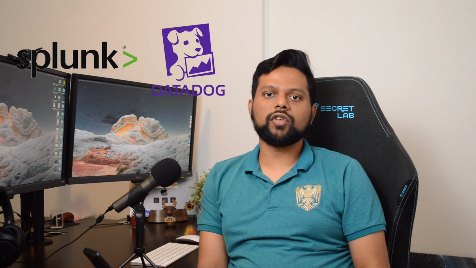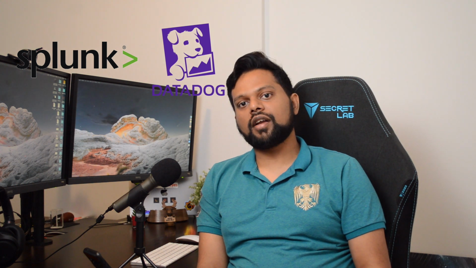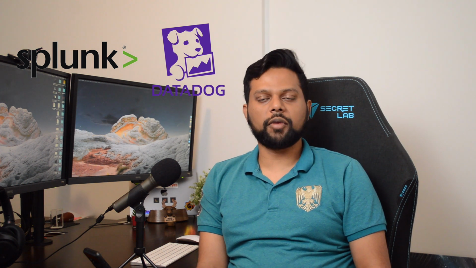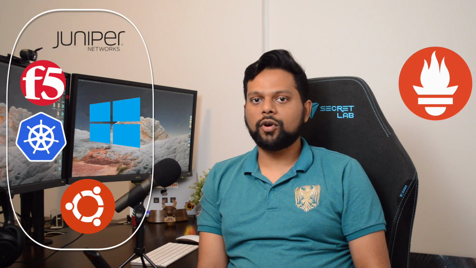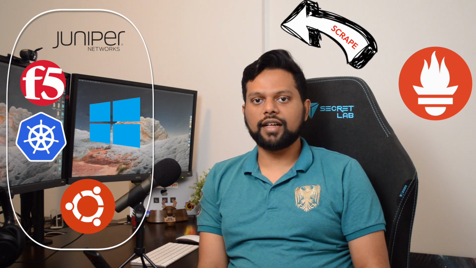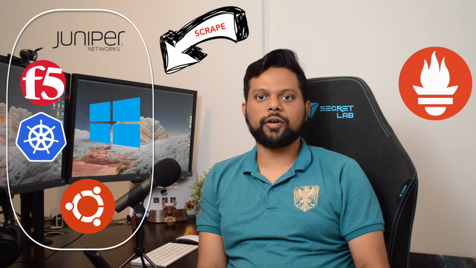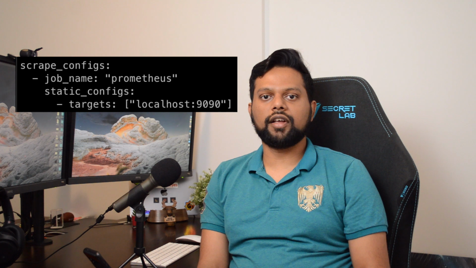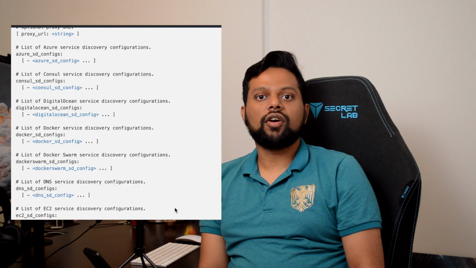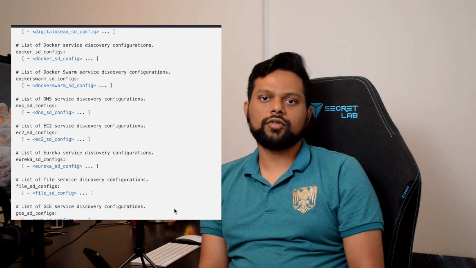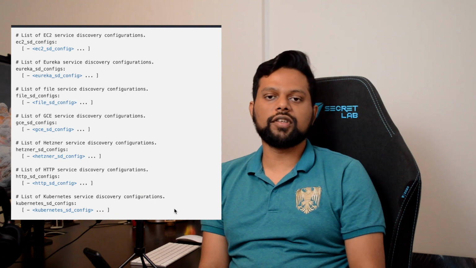So how does Prometheus collect these metrics? Most of the monitoring tools out there, like Splunk, Datadog, all of them use a push-based approach where the agent actually pushes these metrics out to the main server. Prometheus is a little bit different, where it actually follows a pull-based model, where the Prometheus main server itself will reach out to those agents to collect those metrics. We will define these clients or targets in the Prometheus config itself to tell it who to reach out to. You can statically define these targets or use a service discovery mechanism to add these targets into the Prometheus ecosystem.